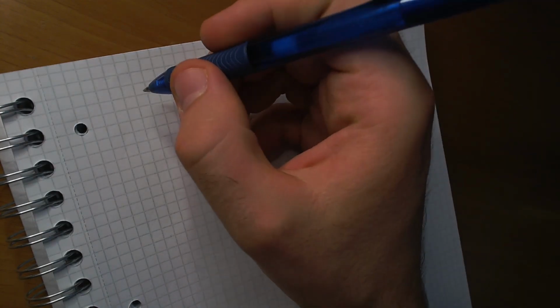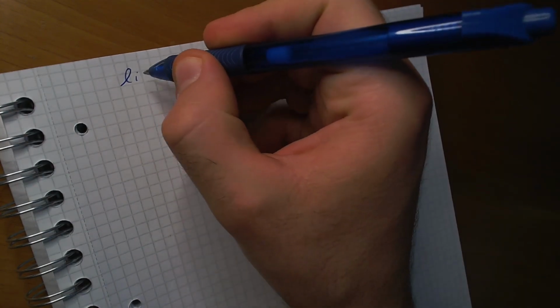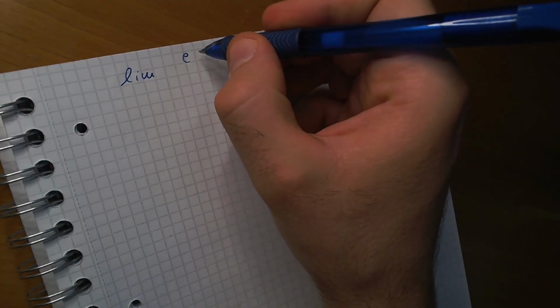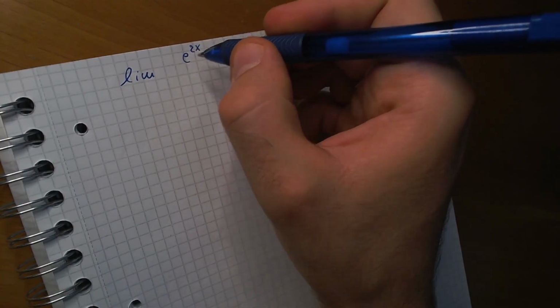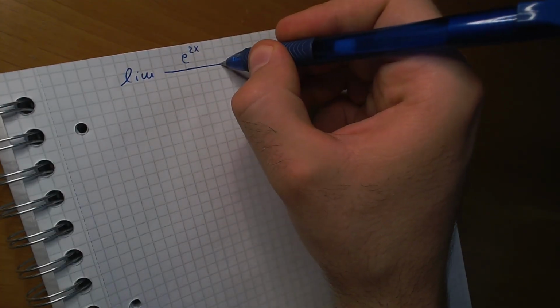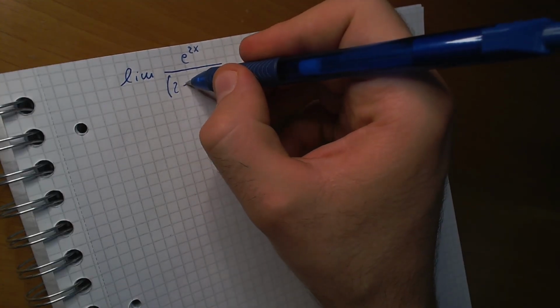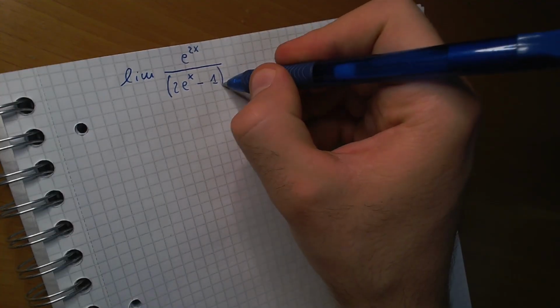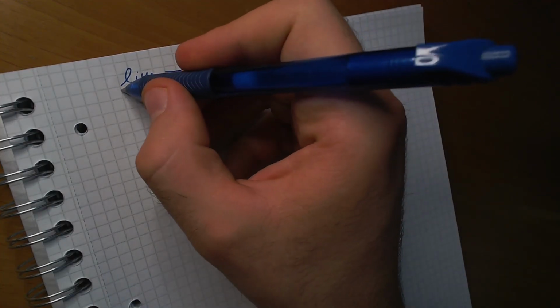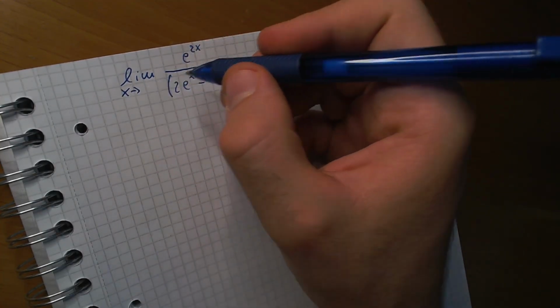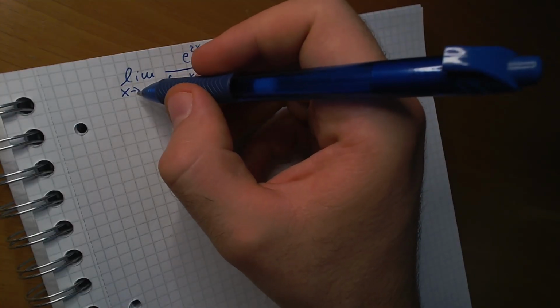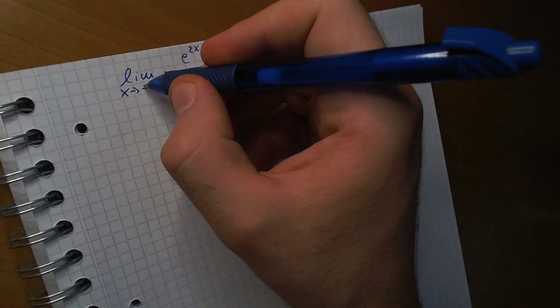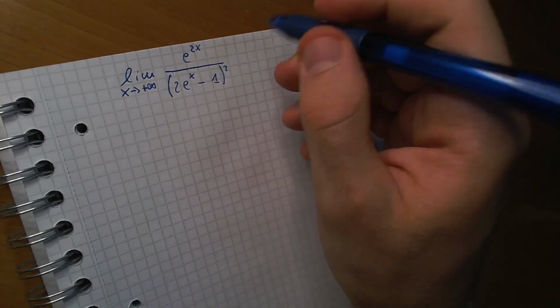Okay, so the first limit is the limit of the function e raised to the power of 2x over (2e raised to the power of x minus 1) all squared, for x approaching positive infinity.